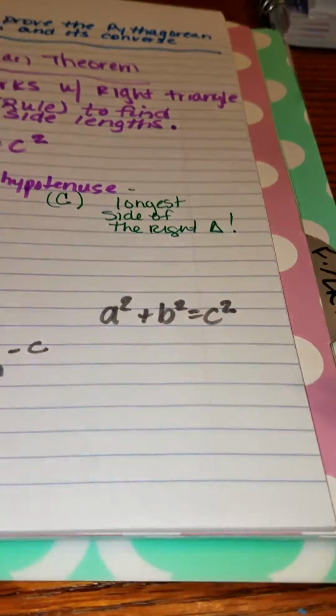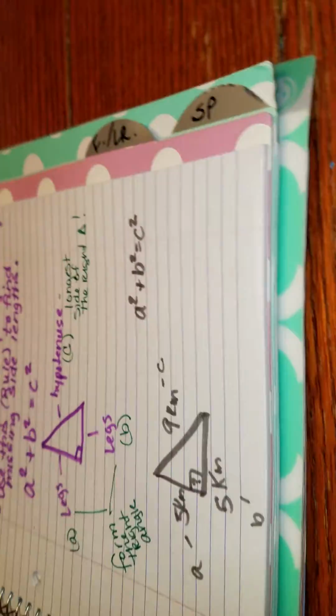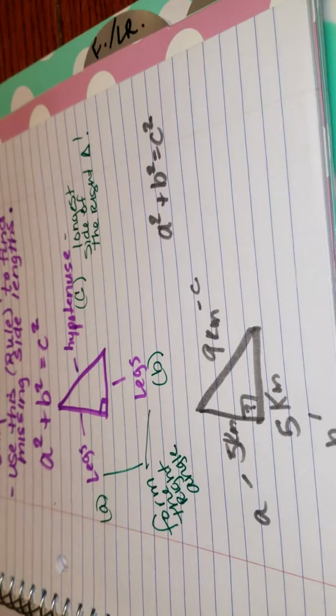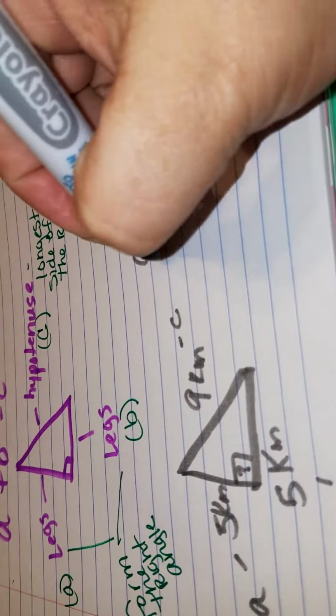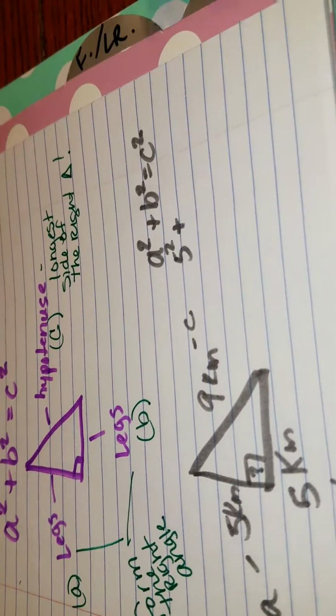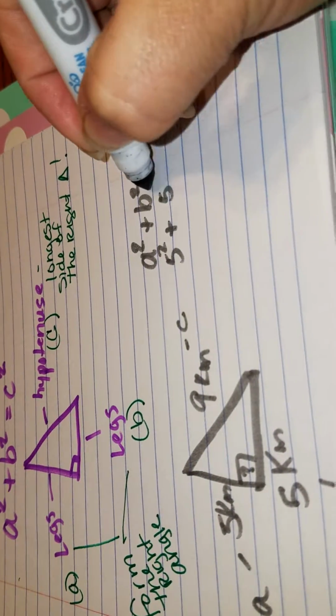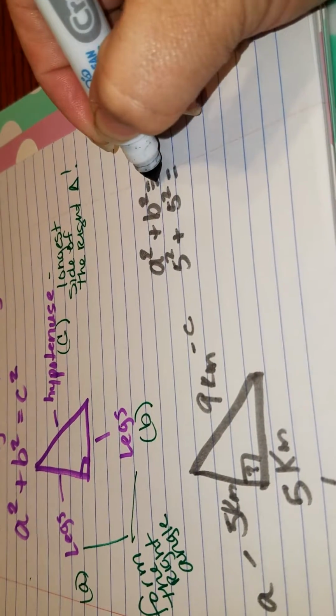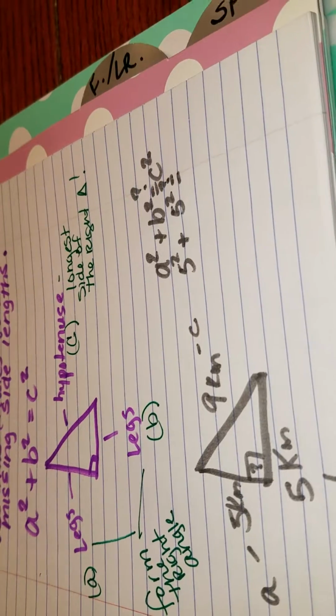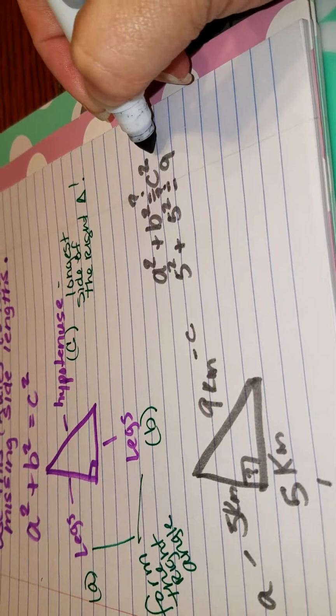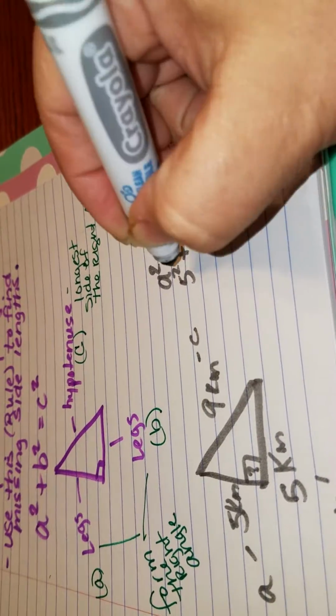Substitute in for your values. So I'm going to go this way. So we have our A is 5, so that's 5 squared, plus our B is 5, so that's 5 squared. And we want to know, is that equal to our C squared, which is 9 squared?